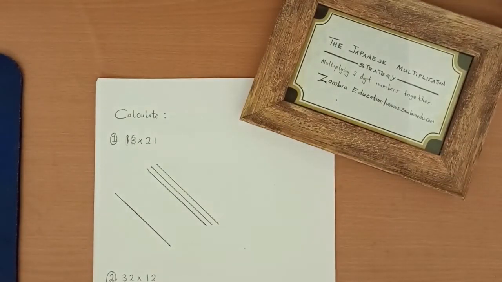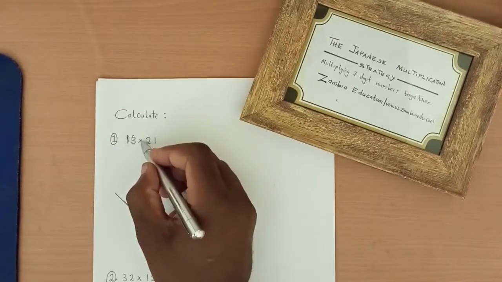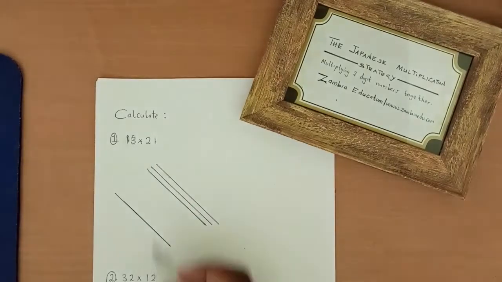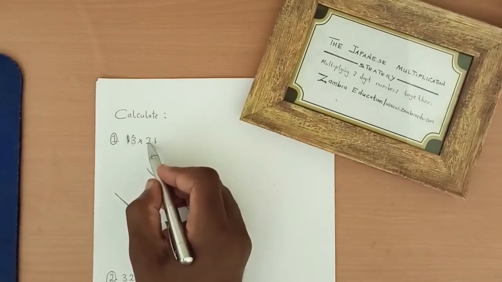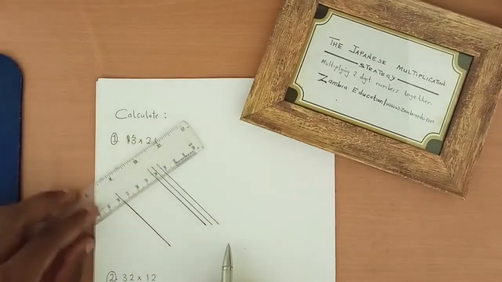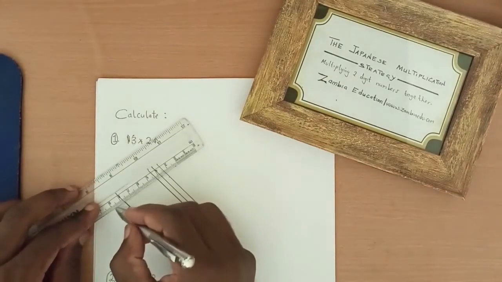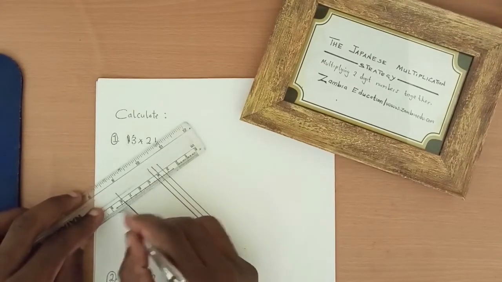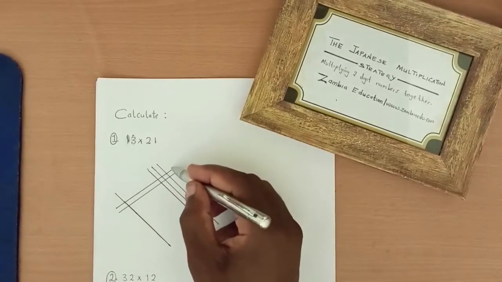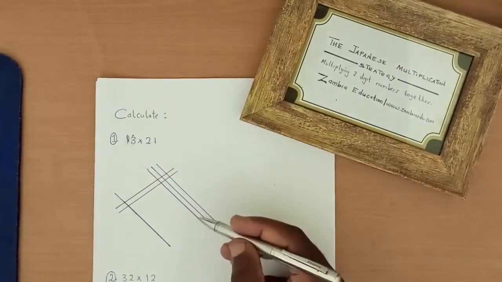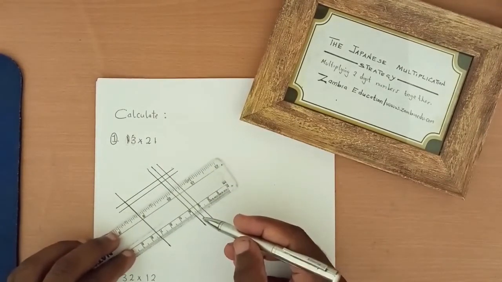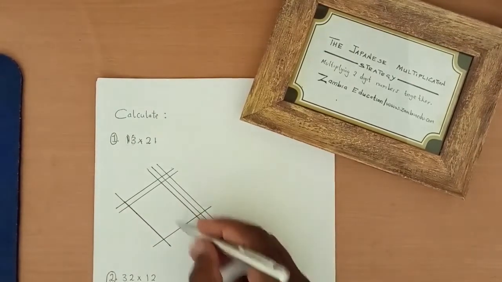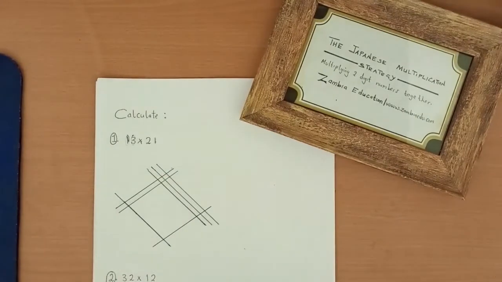Having done that, now we have the multiplication sign and then we have 2 and 1 there. So we're going to represent that 2 with 2 more lines crossing in that way. So draw 2 lines. These 2 lines represent that 2, and we'll leave a gap midway there and we'll do 1 more line there in that way. So this line represents that 1.